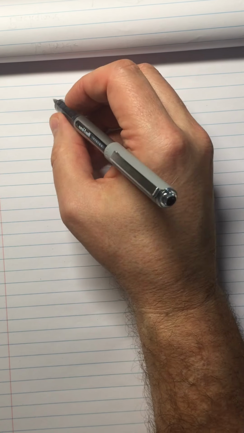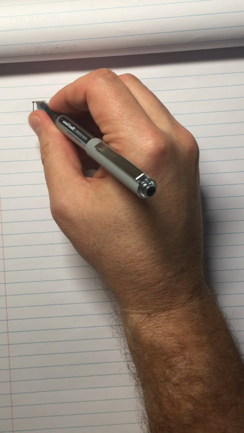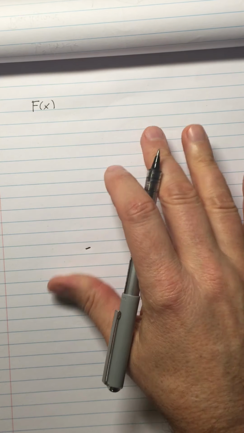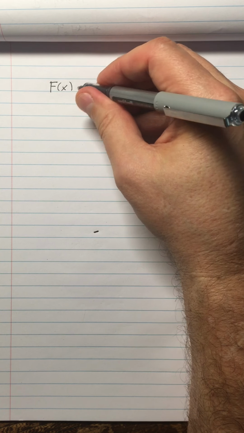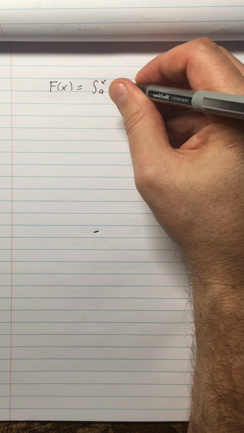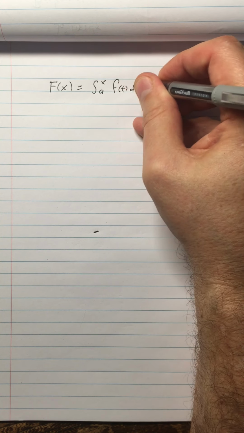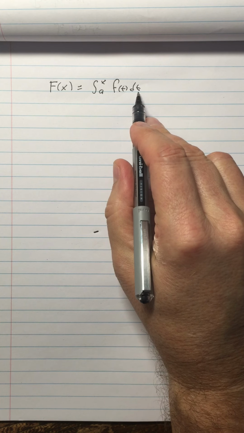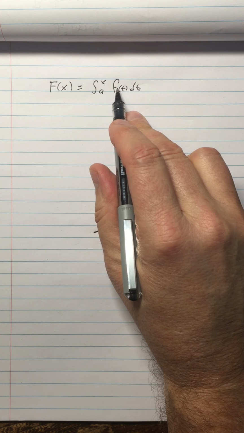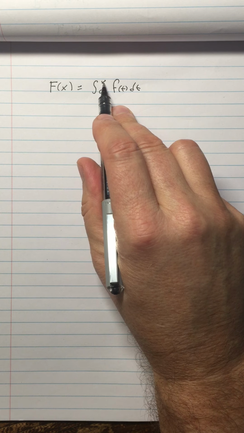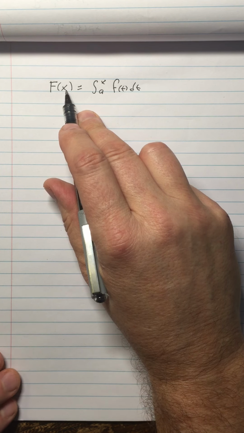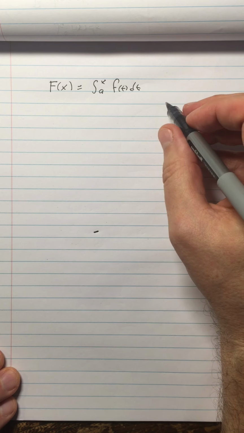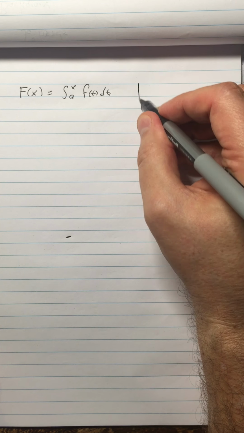All right. So we're going to now define a function capital F of x. And what that function is going to be is the integral from a to x of f of t dt. The t is a dummy variable for little f because I want to use x as the independent variable for the function capital F. So the picture that goes with that function definition is this.